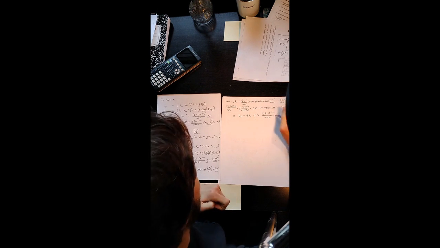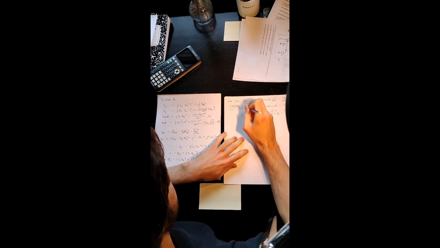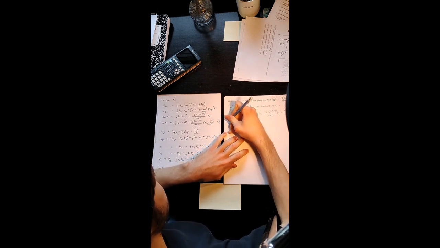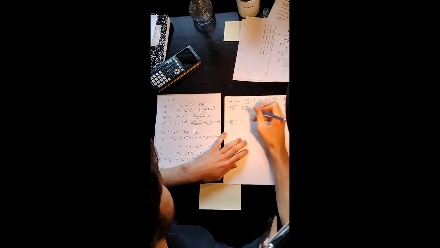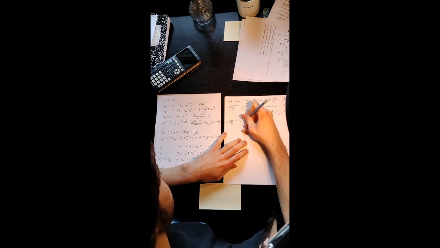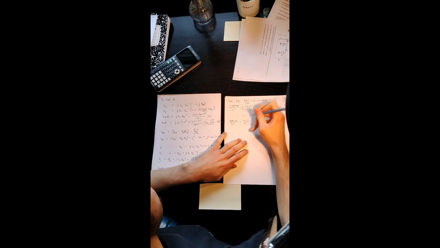Now, to solve this, I would want to move Vs to the other side. So what I'm going to get is negative 1600 milliampere volts over Kn squared plus 12.5 volts over Kn.